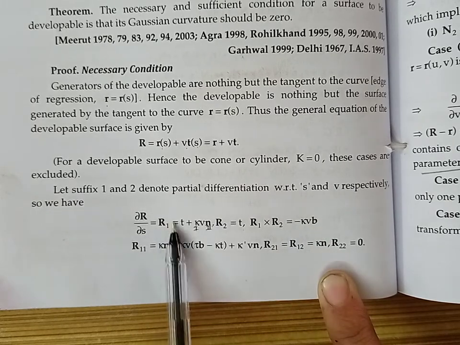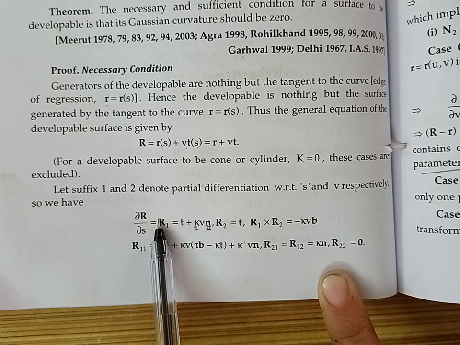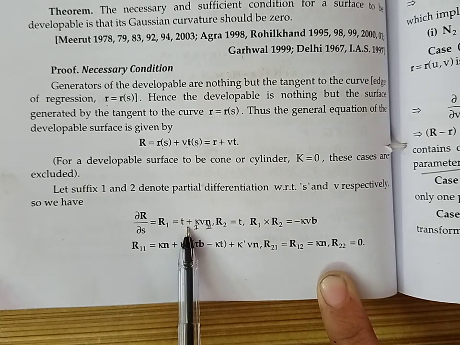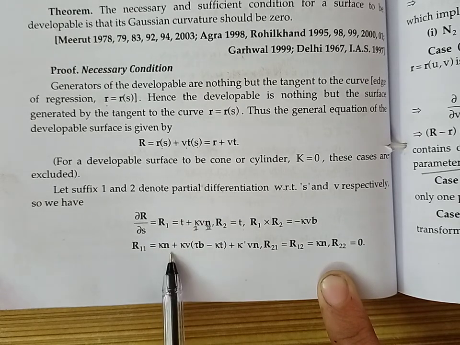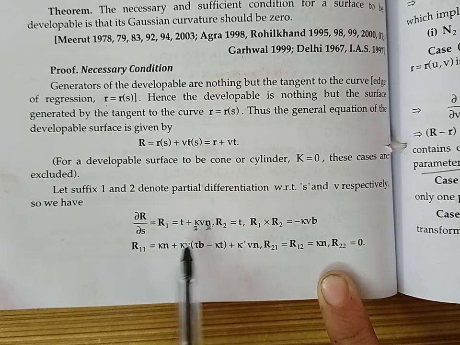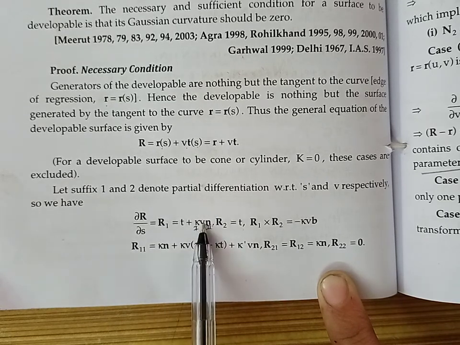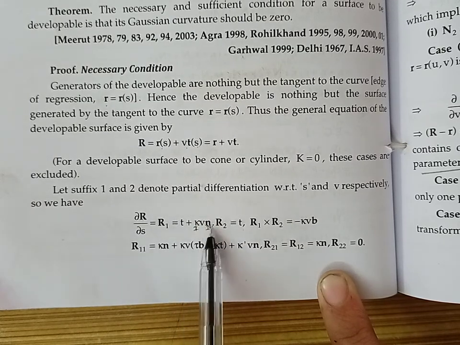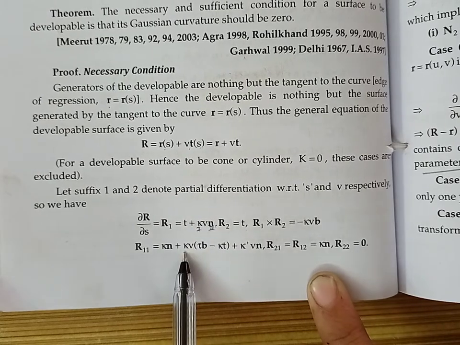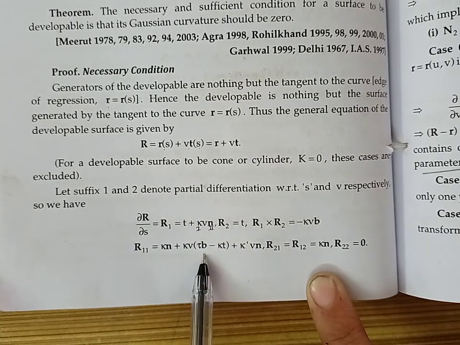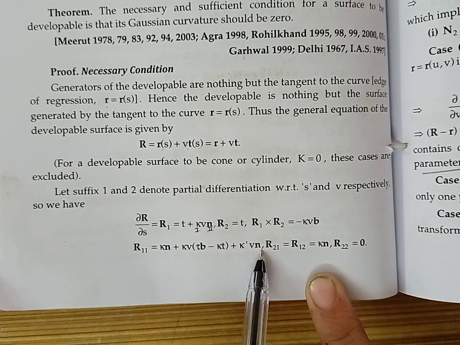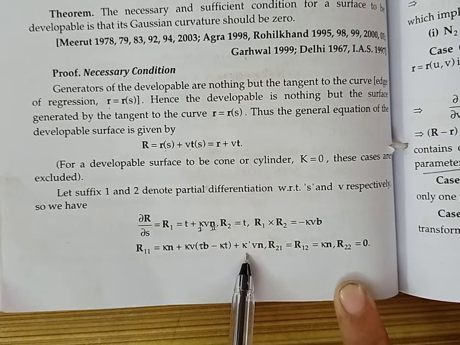Now again differentiating this vector partially with respect to s. Derivative of vector t with respect to s, that is given by Serret-Frenet formula, which is kappa into n. And here, because we are differentiating with respect to s partially, so v is constant, using the product rule between kappa and n. So by using product rule, kappa will remain as it is, and derivative of vector n, that is by Serret-Frenet formula, which is given by tau into b minus kappa into t, plus v and n as it is, the derivative of kappa, that is kappa dash.